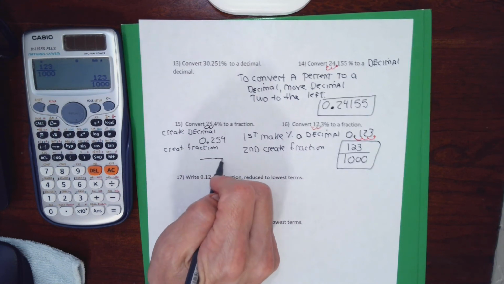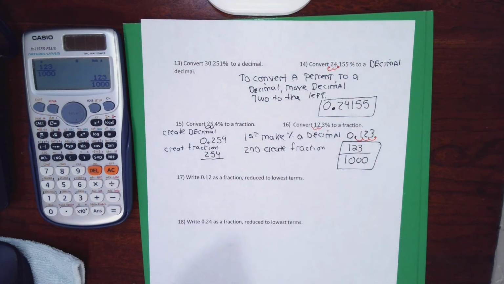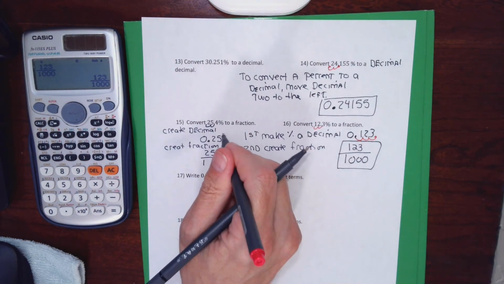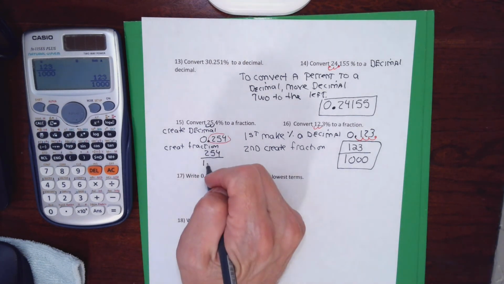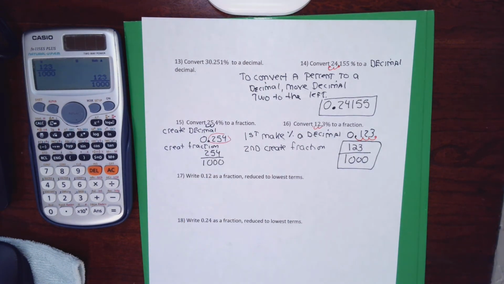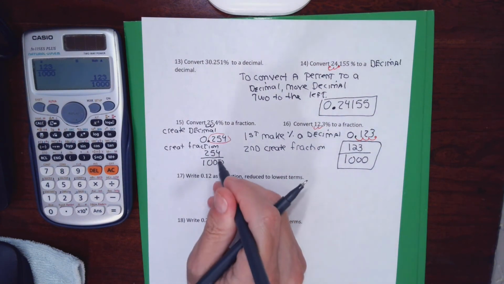Your fraction's going to have the non-decimal version of the decimal, a horribly stated sentence, in the numerator. And in the denominator, a 1 followed by however many numbers were after the decimal place. There were 3 numbers after the decimal place. That's too big. That's not on my sheet of numbers to reduce. And now I'm going to have to do some clever reducing because this is a reducible fraction.